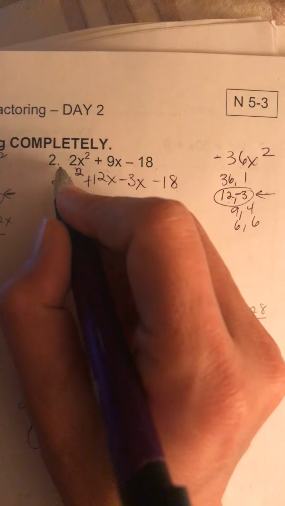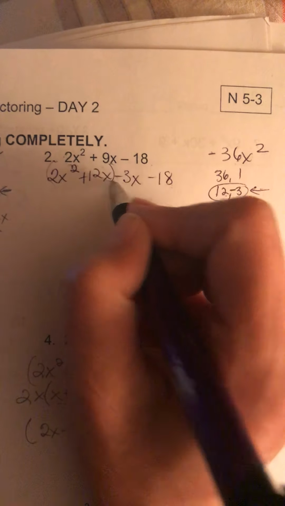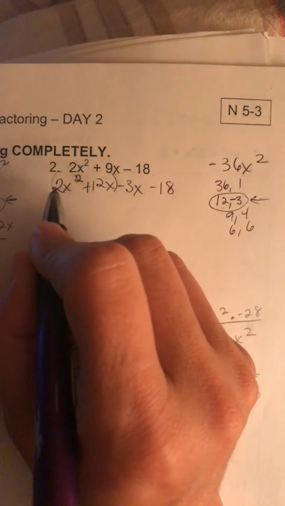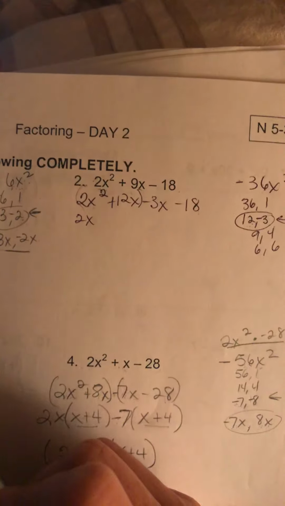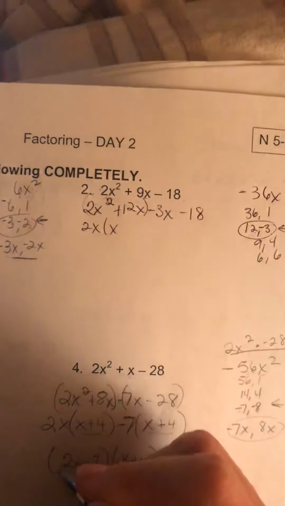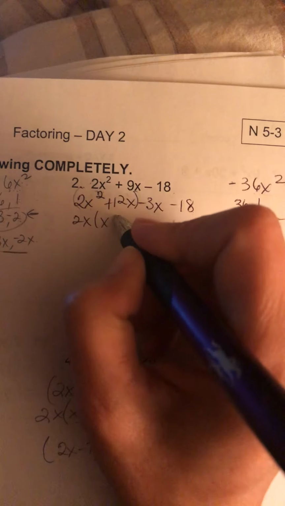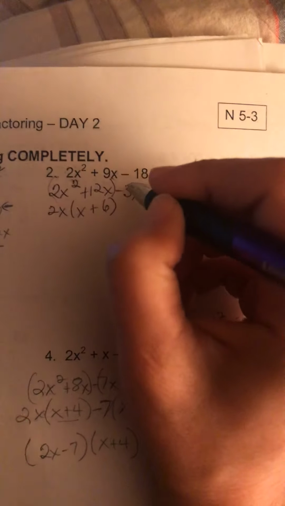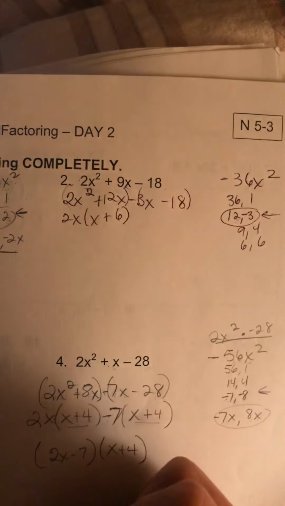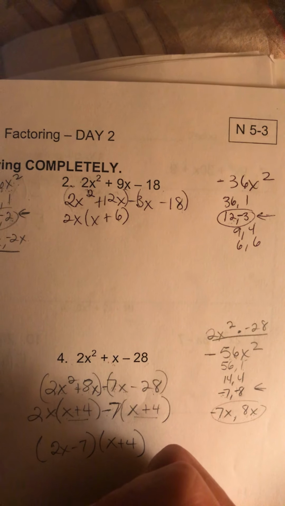Now you're going to take these first two and take out what they have in common. You would take out a 2x. They both have 2x in common, and it leaves you with x plus 6. Now you're going to do the same thing for the last two, as if they were in parentheses.